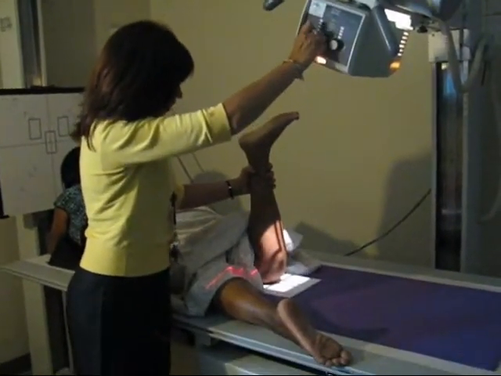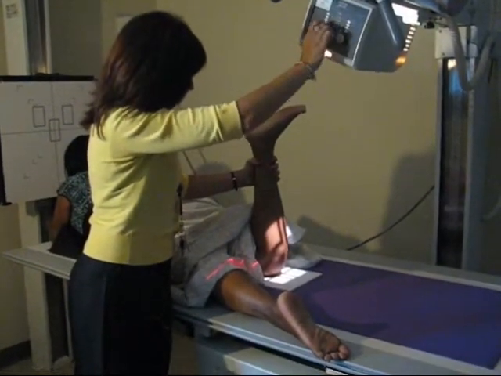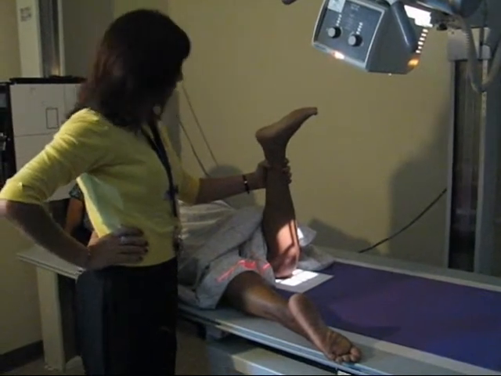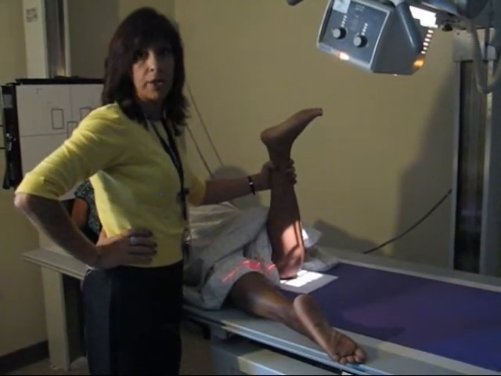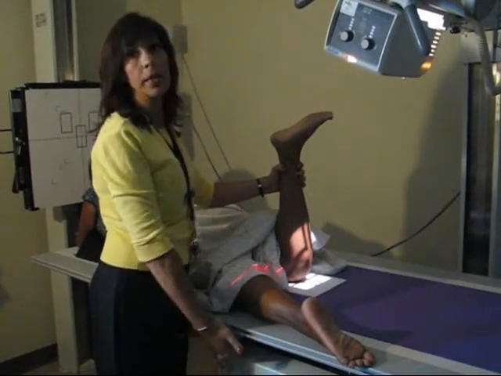Again, this projection can be done tabletop. We've already determined that her knee is small enough. If she had a knee bigger than 12 centimeters, the cassette would be in the bucky.